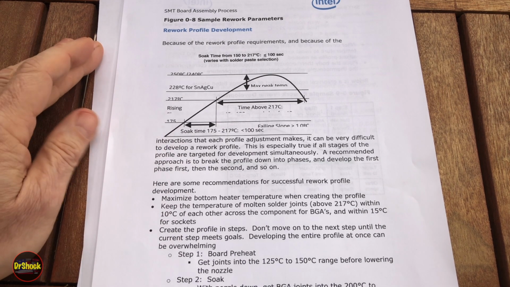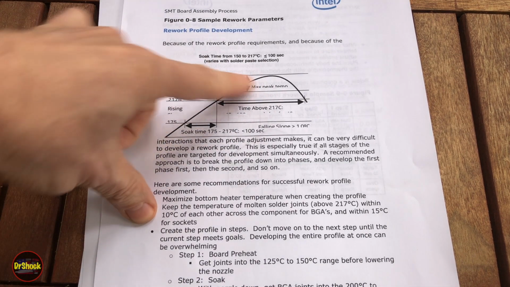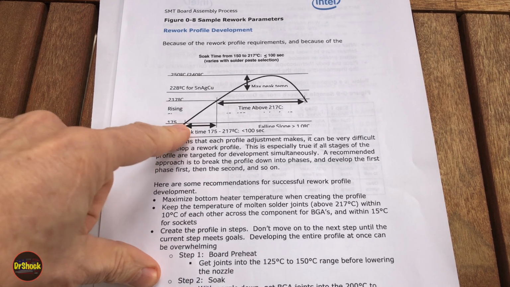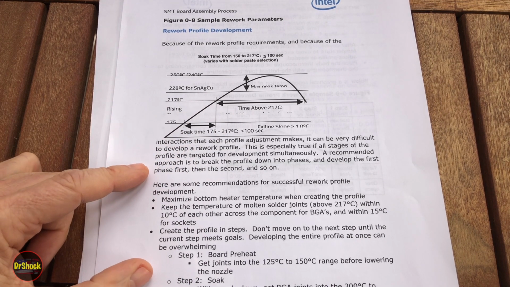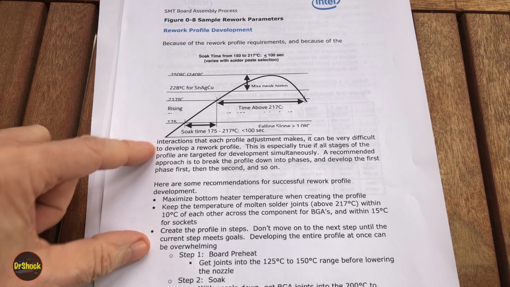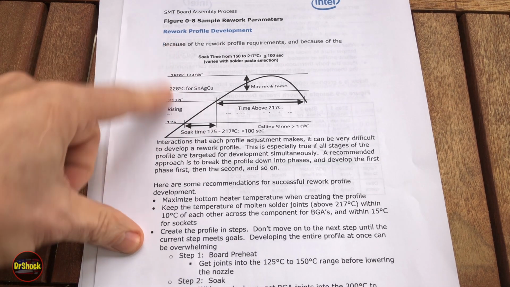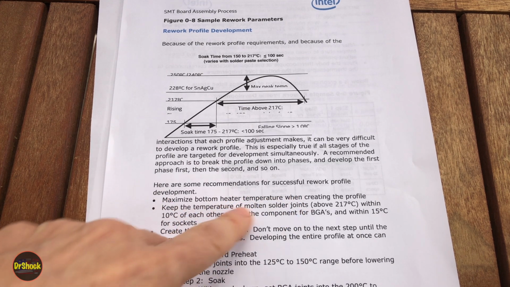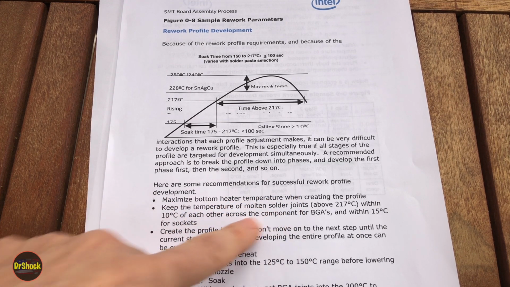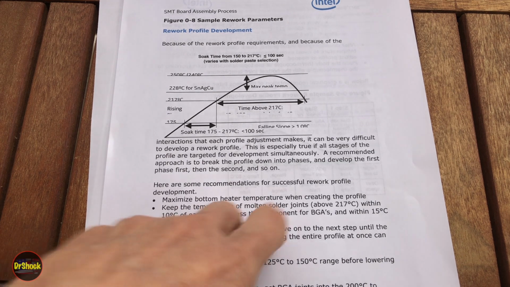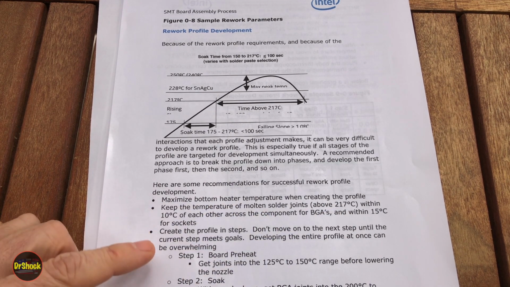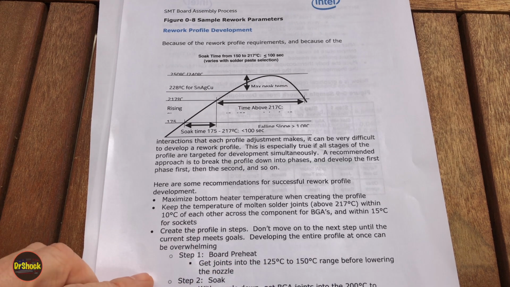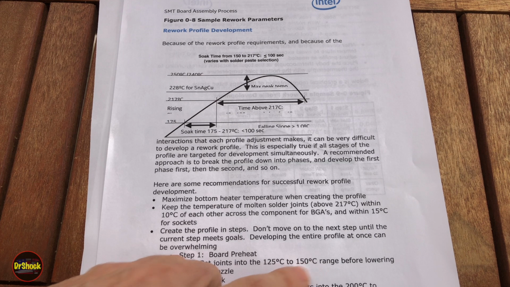Now the last thing I'll show you in here is the importance of having a particular profile. And the equipment I'll show you that we're going to be using shortly is designed to do close to this. It's not professional high-end stuff because I don't do this enough to warrant that investment. But the key thing when you're doing rework profiles is the bottom heater temperature. When you get the whole board up, you want to get this guy up to a certain level because you're going to need to be in that 217 to 220 proximity that we talked about earlier. So step one, you want to get the board into this 125 to 150C range. And actually what I'll be doing is getting it closer to 180.